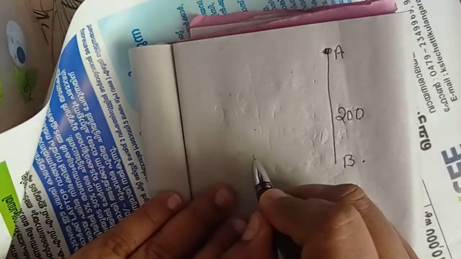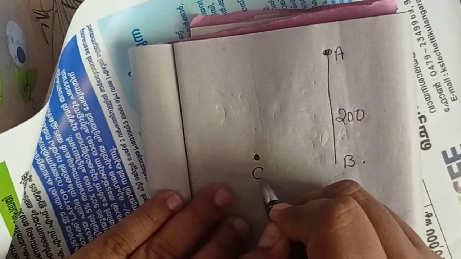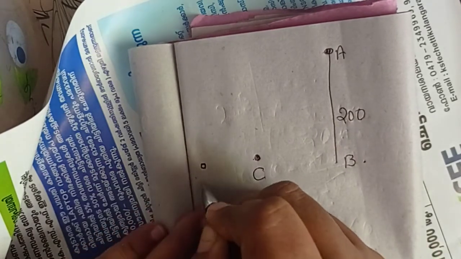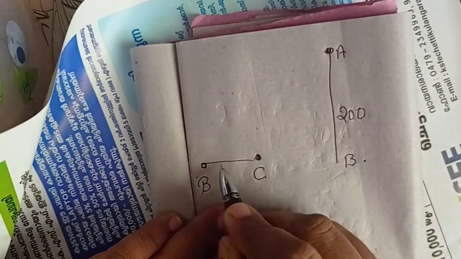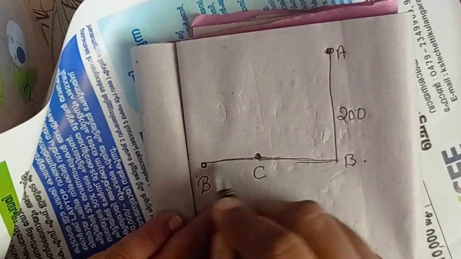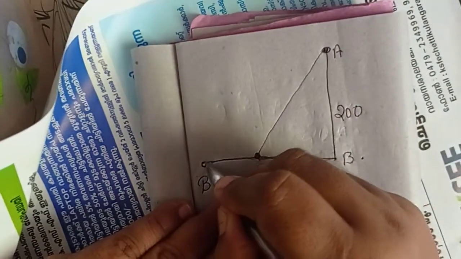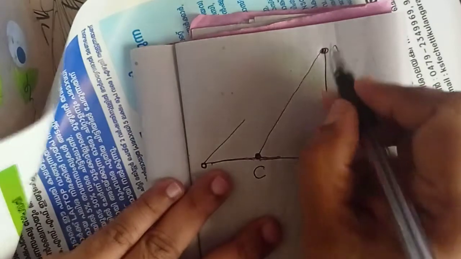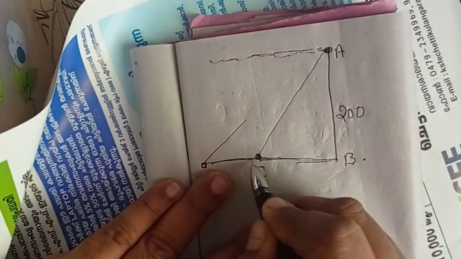Look here. Suppose the position of the first ship is C and the second ship is B. We draw the level ground. Okay. Now draw the first one and draw the second. Okay, listen. We know that there is a horizontal line parallel to the ground.